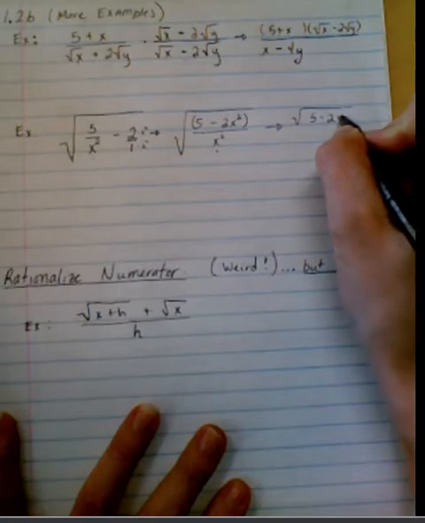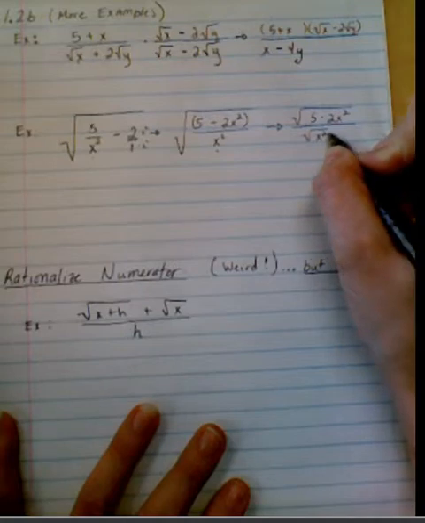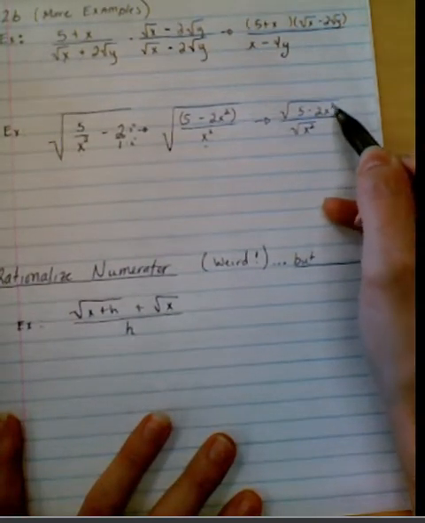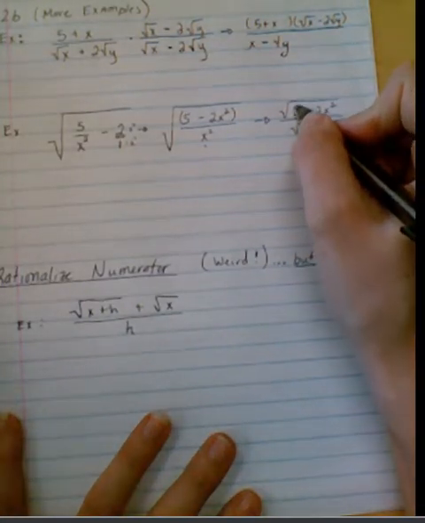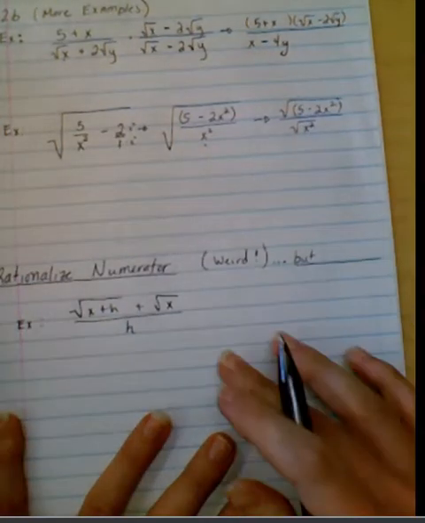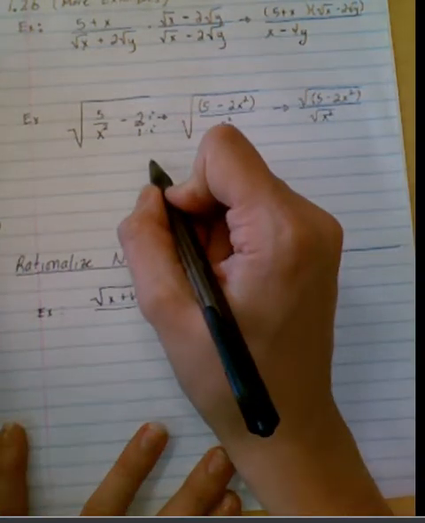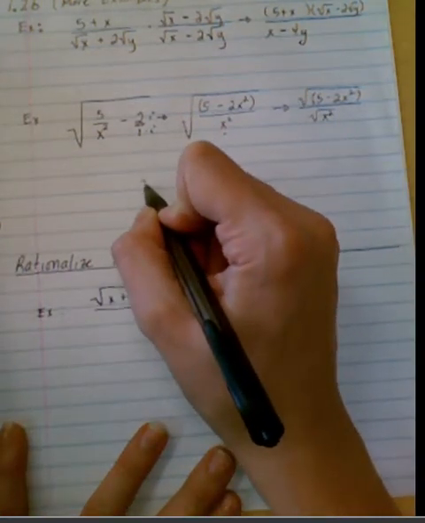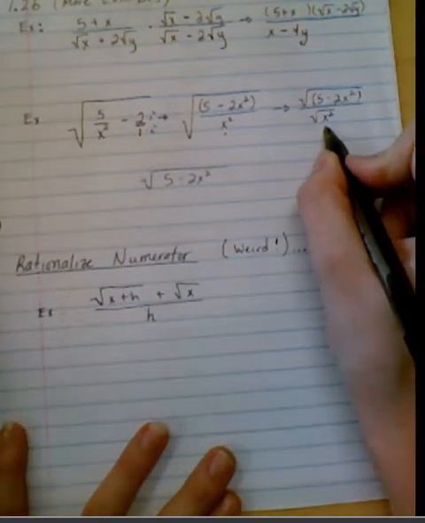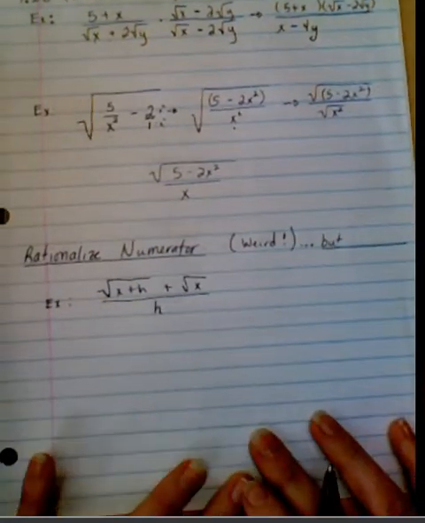5 minus 2x squared all over root x squared. Okay, you might be tempted to say that this x squared here can come out, but it can't, because remember, this is all one number, and so you can't square root the pieces. You have to take the whole quantity. So we're going to simplify our last little denominator here and say, okay, well, this must equal root 5 minus 2x squared. And what's the square root of x squared? x. Cool. Rationalize the denominator. All done.